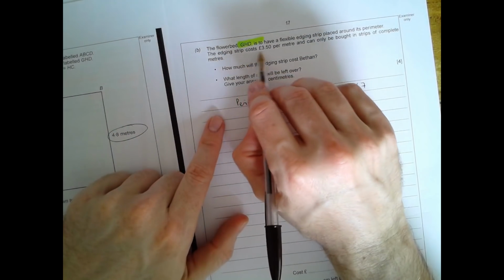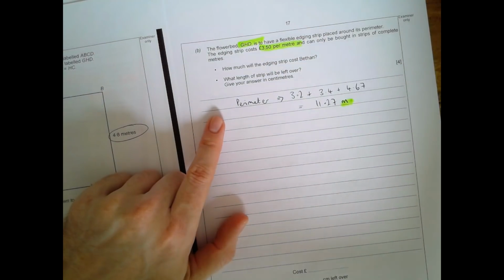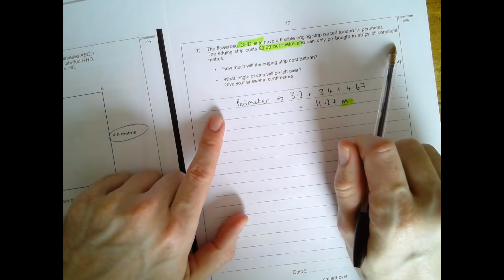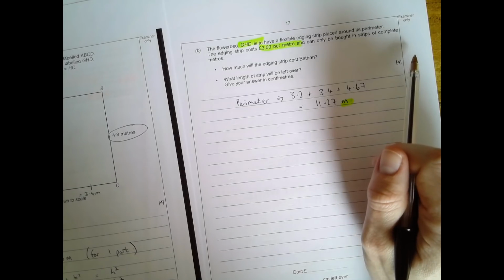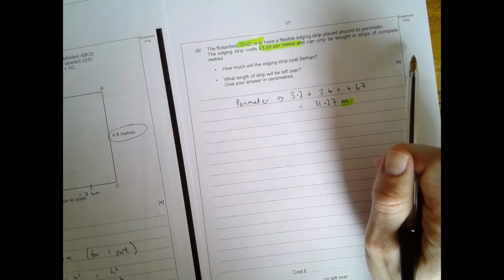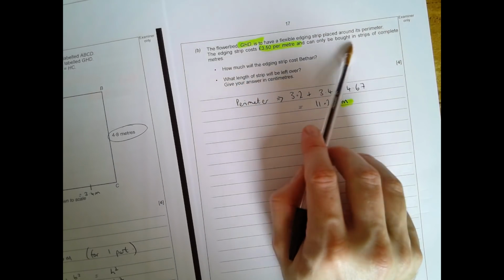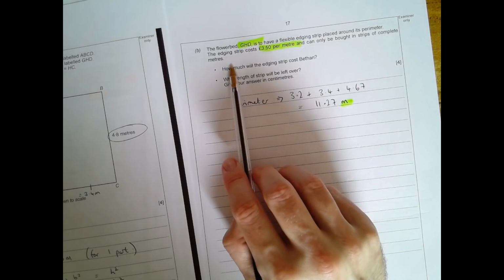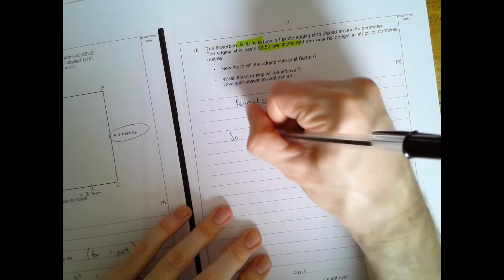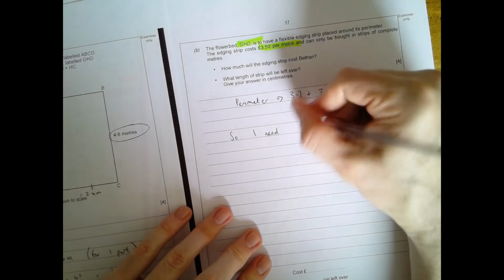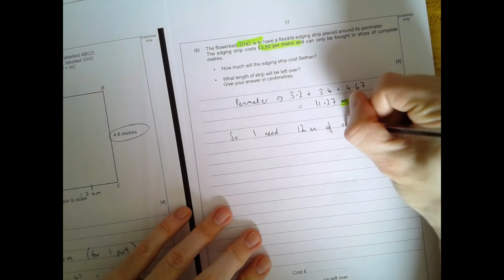The edging strip costs £3.50 per metre. So I kept it in metres because that's in metres. And it can only be bought in complete strips. Okay, so if we want like 11.9, we need 11 and a bit. Even if it's 11.1, we need 11 and a bit. And they can only be bought in complete metre strips. So I need 11 and a bit, therefore I need 12 metres of edging.